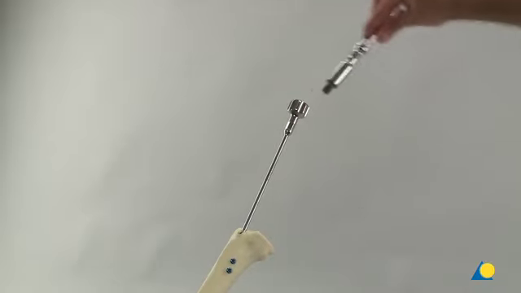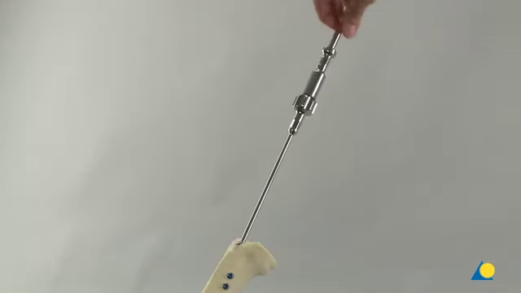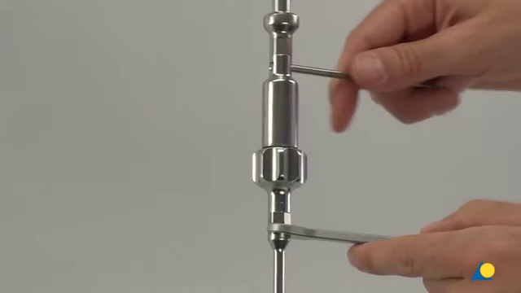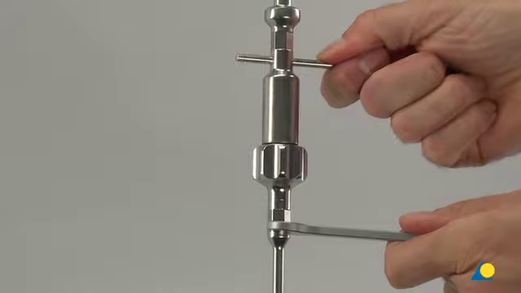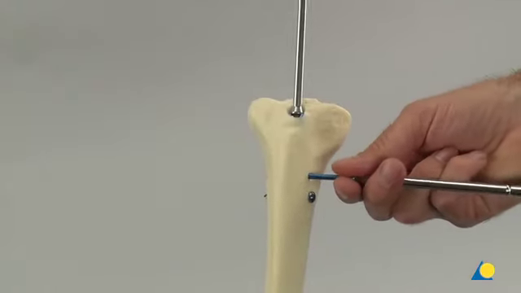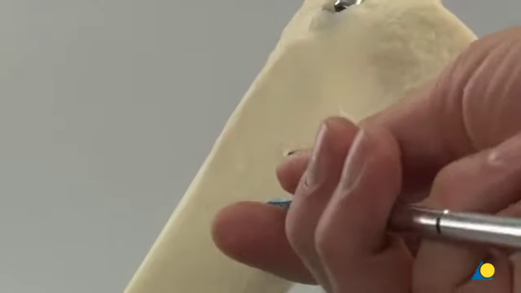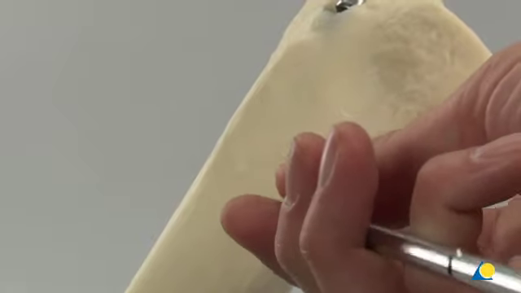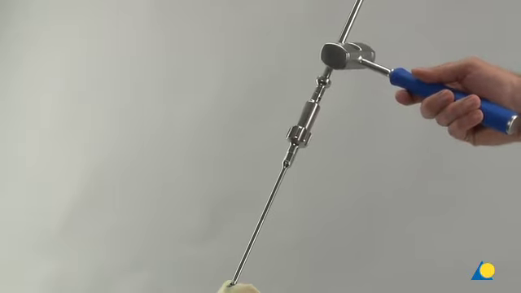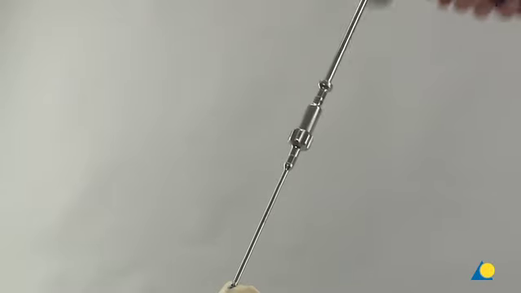The hammer guide is attached to the extraction screw and tightened with the pin wrench. The T25 star drive screwdriver is used to remove the locking screws. The combined hammer is attached to the hammer guide, and the nail is extracted with gentle blows using the back slap technique.